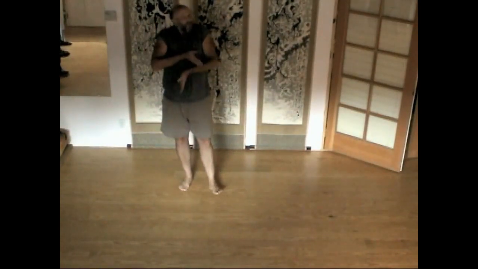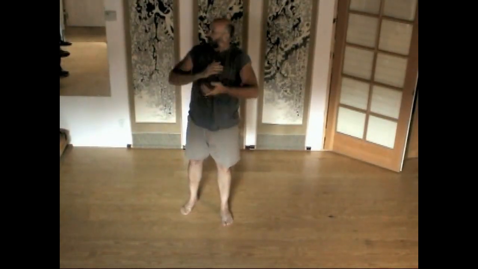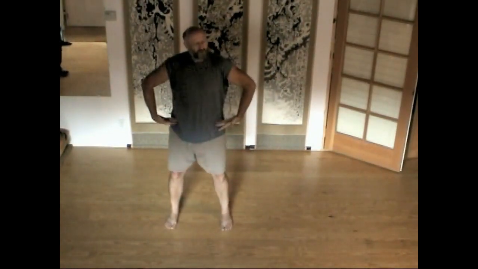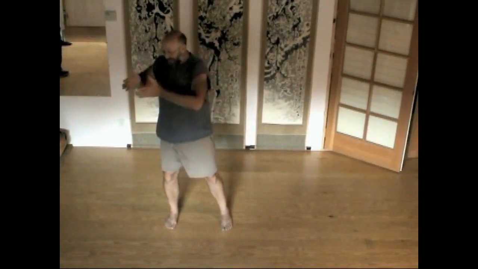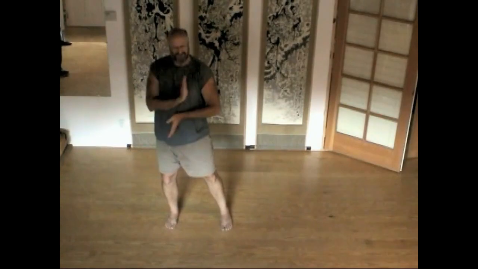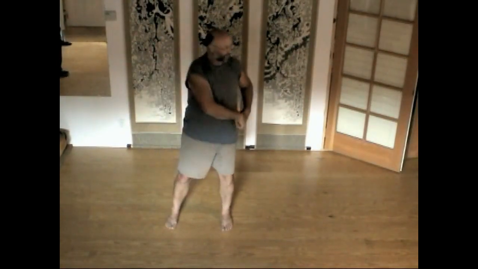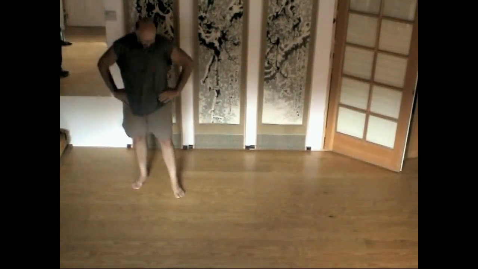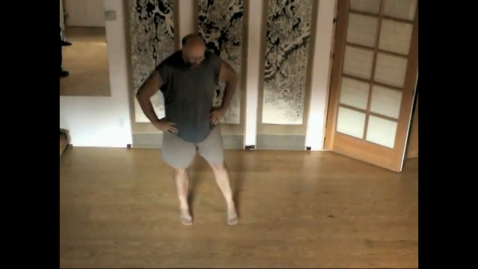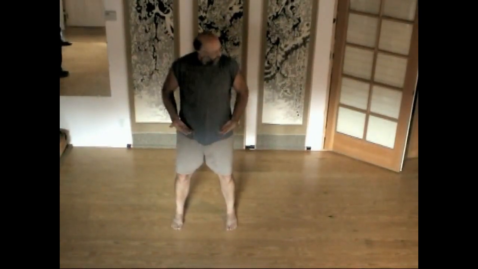Well, in cloud hands, you're doing that too, but it's a little more complicated because you're doing the changes in the lower body out of phase with the changes in the upper body. But they're doing it in all these nice places we've already looked at. So if I start out, I'm going to look at what's happening in my lower body.